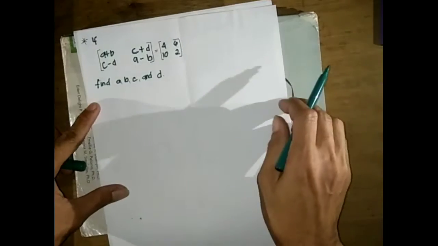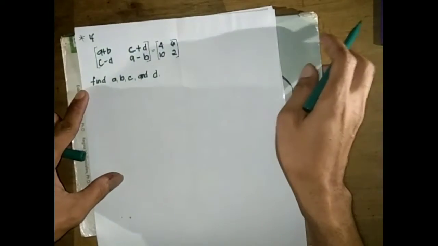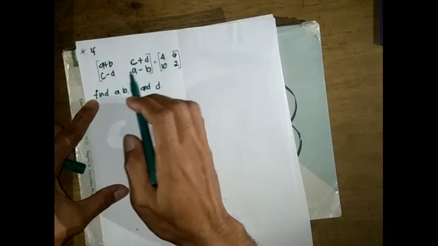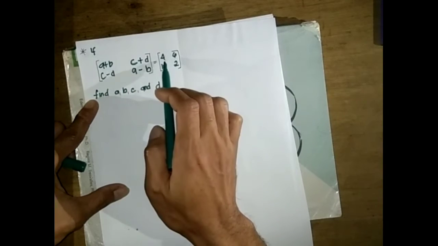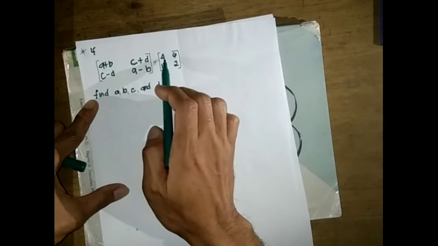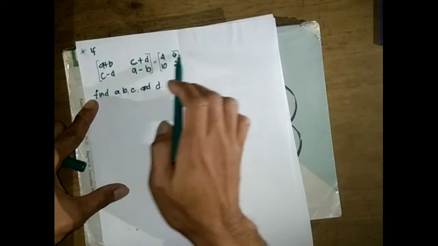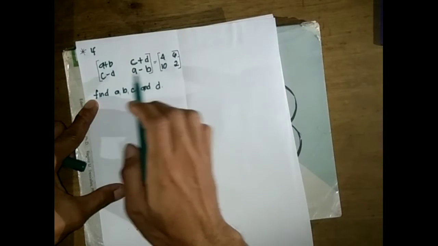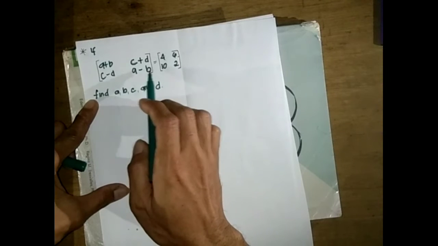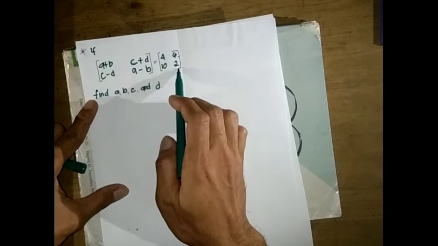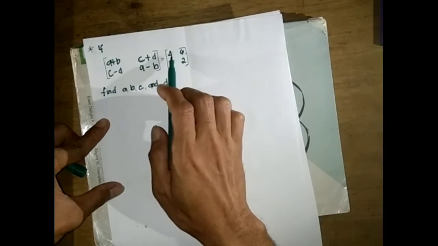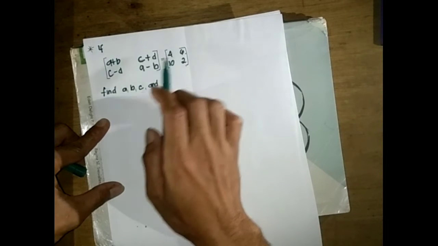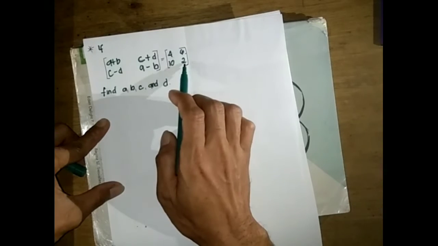So, as I understand this problem, it simply states that A plus B is equal to 4 kasi parehas yung position nila, meaning A plus B is equal to 4, C plus D is equal to 6, C minus D is equal to 10, A minus B is equal to 2. So, for me to be able to find the value of A and B, I'll simply copy A plus B equals 4, A minus B equals 2.